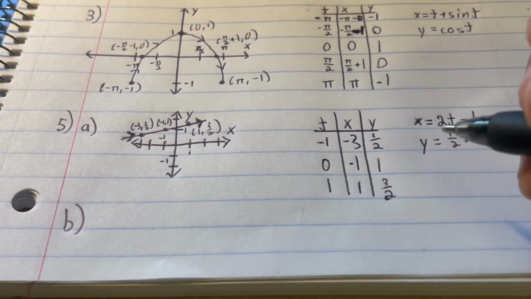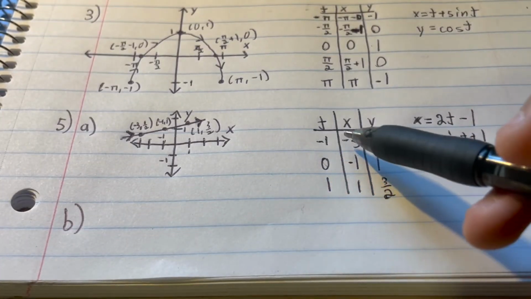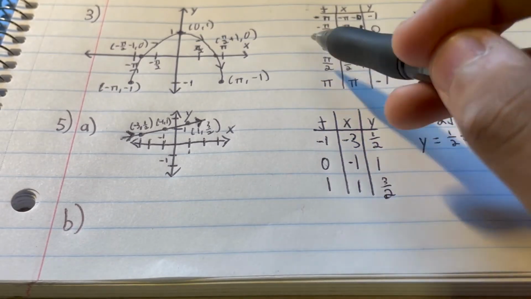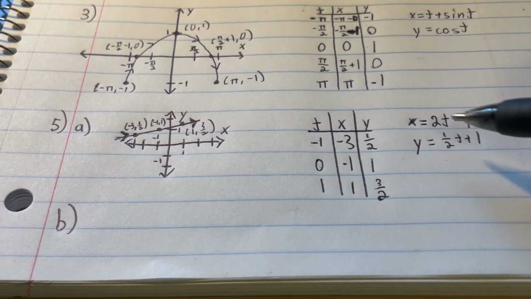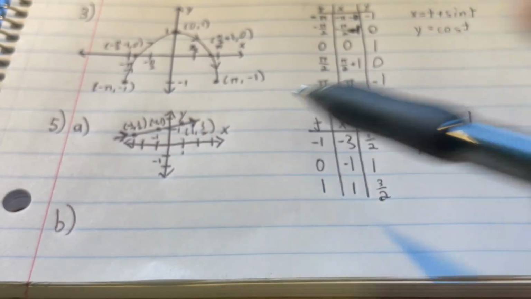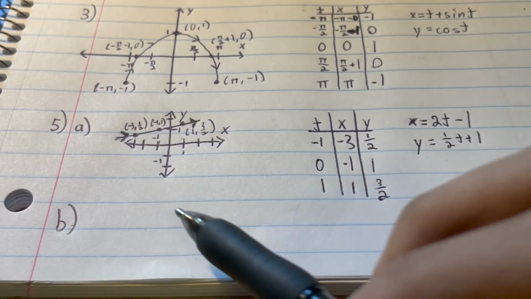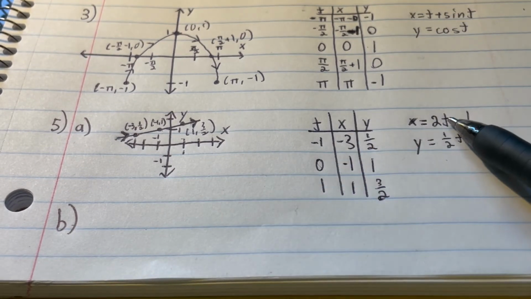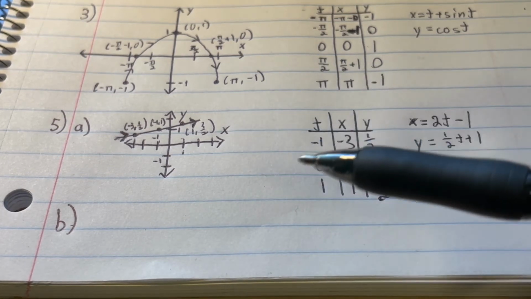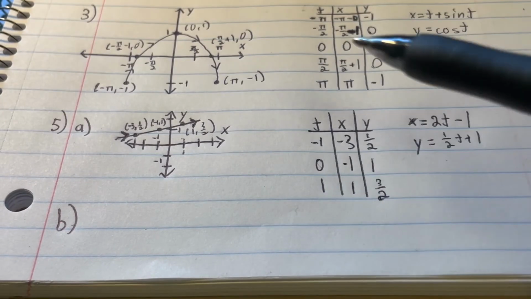So you might not be fully convinced that this is still a straight line. After all, we just graphed 3 points. Who knows, maybe it can curve somewhere over here. Well, actually, we can prove that this line is a straight line and it isn't a curve in any way. And the way that we can do that is, in part B, it asks us to eliminate the parameter, in this case the variable t, to find a Cartesian equation of the curve. Cartesian equation just means an equation with x and y only.